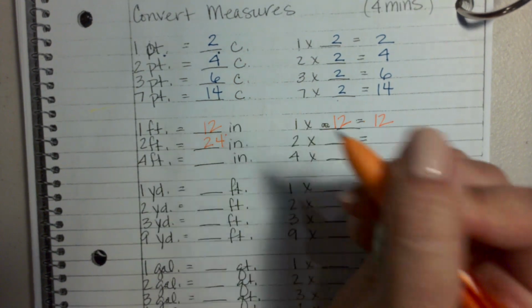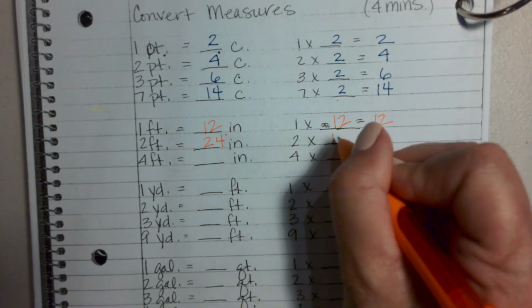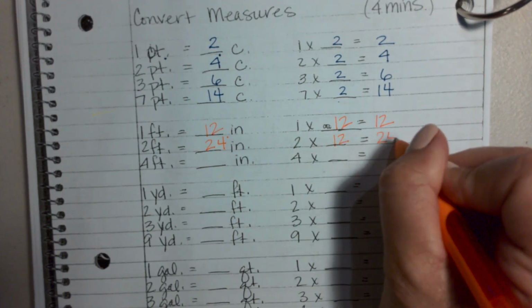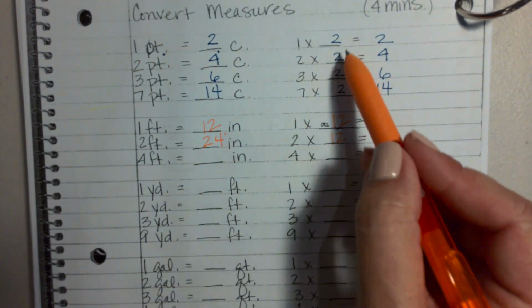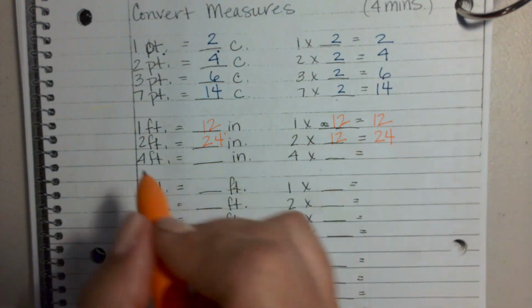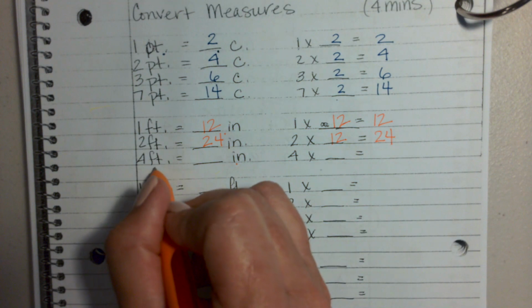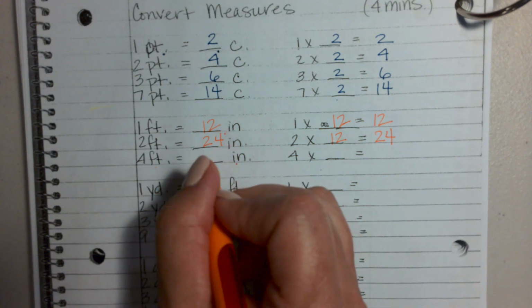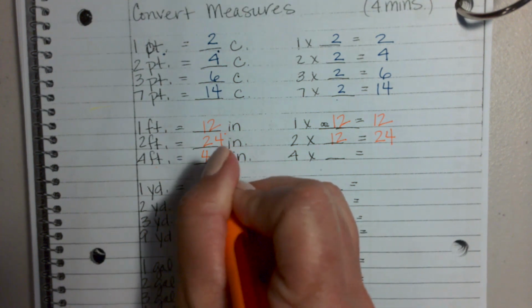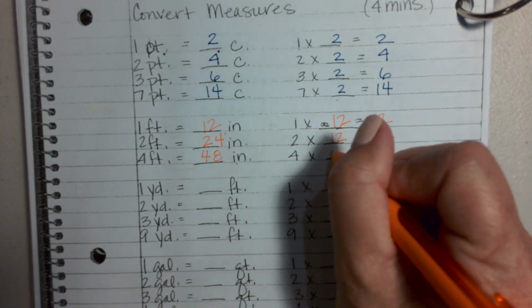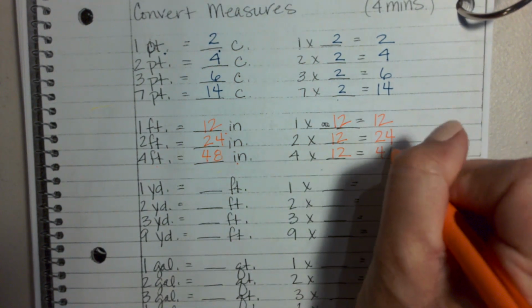Good, 24. 2 times 12 is 24. So you notice the pattern going on. 4 feet equals how many inches when we're multiplying by 12, right? 4 times 12 is 48.